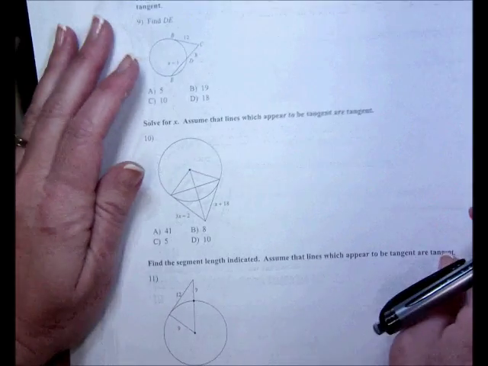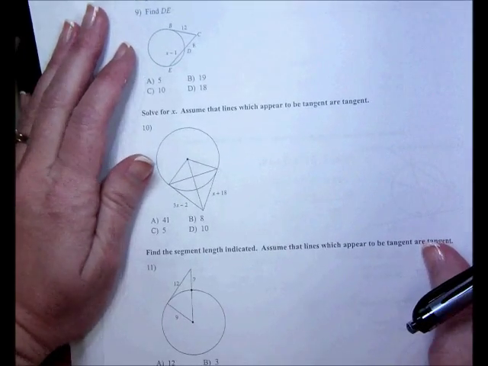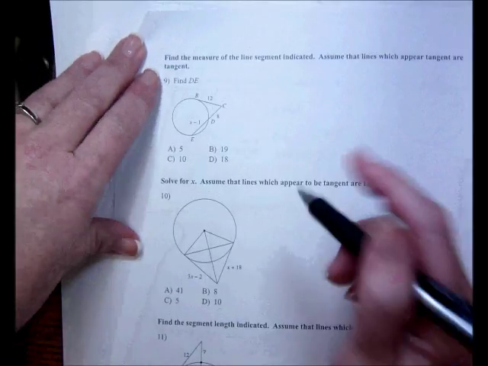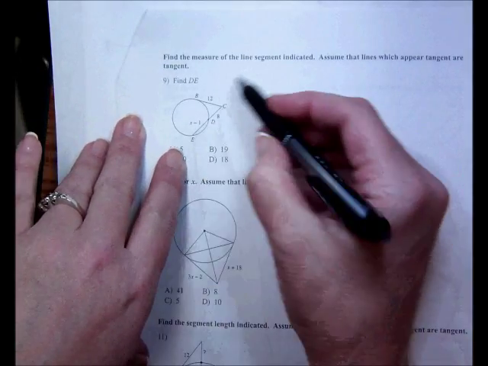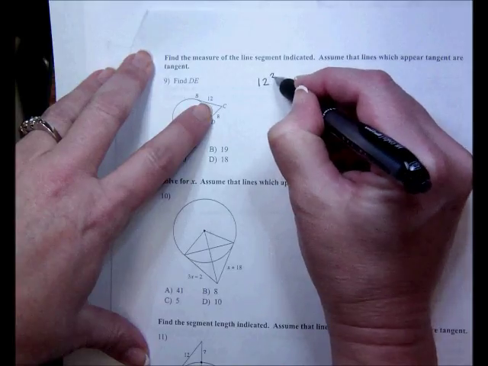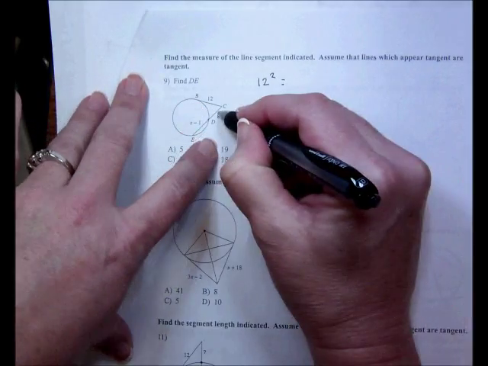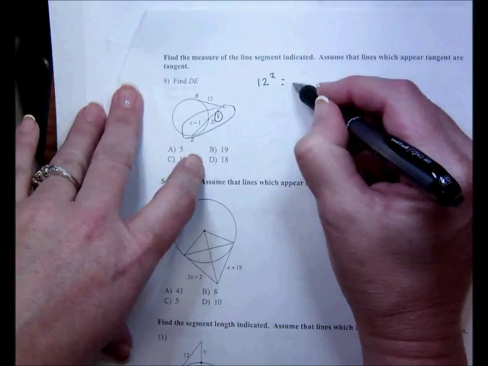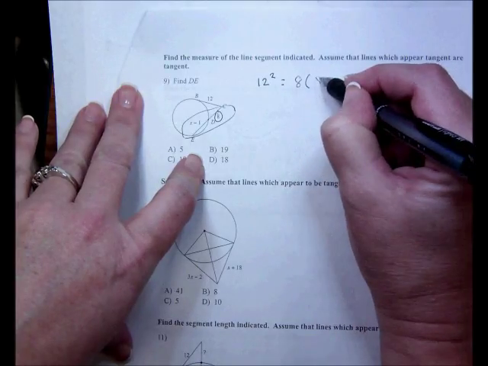Moving on along, number 9, I want to find DE. So once I solve for x, I'm going to have to plug it in to find this measure. So this is actually a tangent. So I take my tangent squared is equal to my outside times my whole.